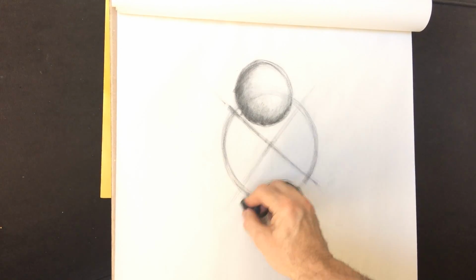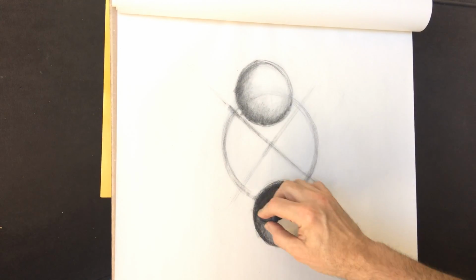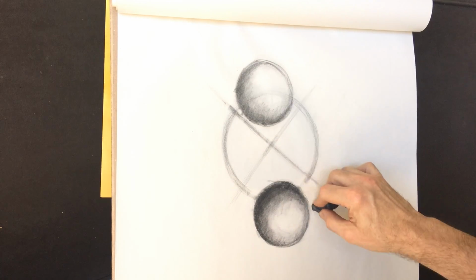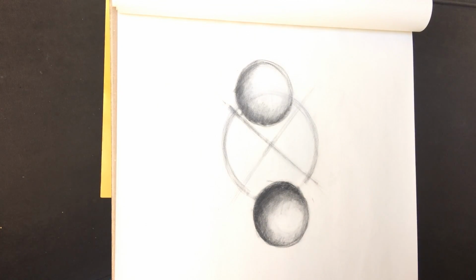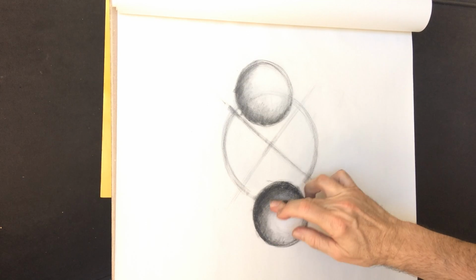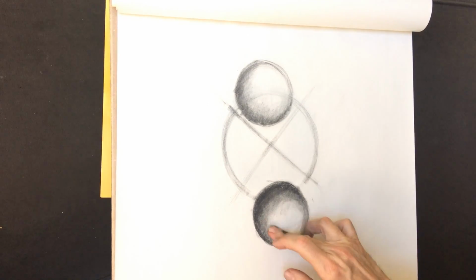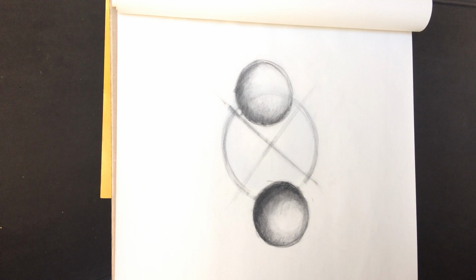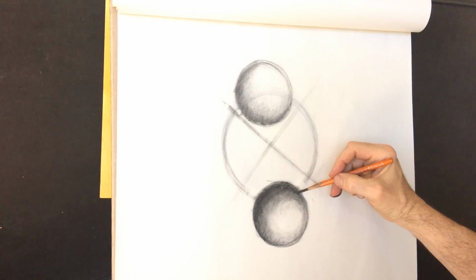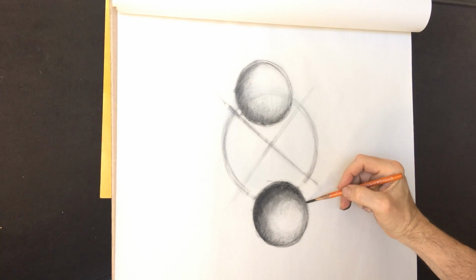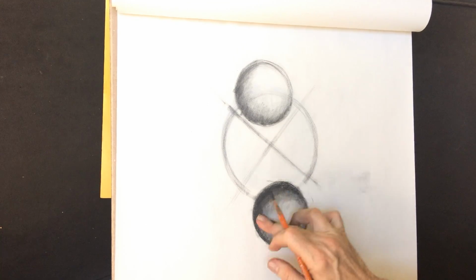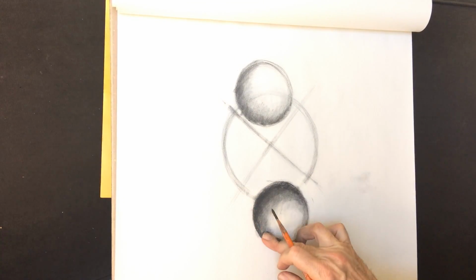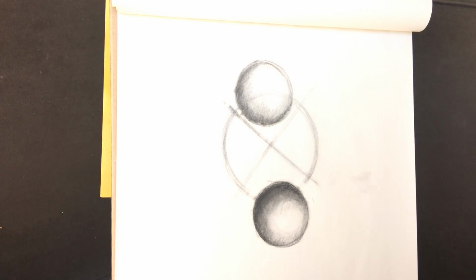Okay, practice those in different scenarios, but the basic general model idea is that a light will be hitting someplace on a sphere. And thinking about concentric crescent shapes getting successively darker is a great way to go about understanding the general form.